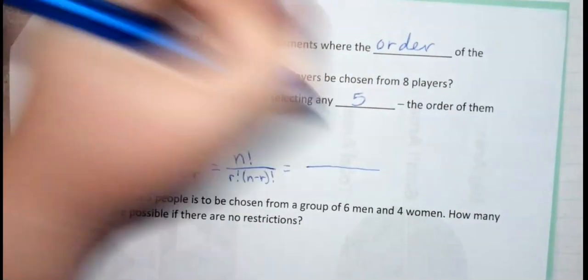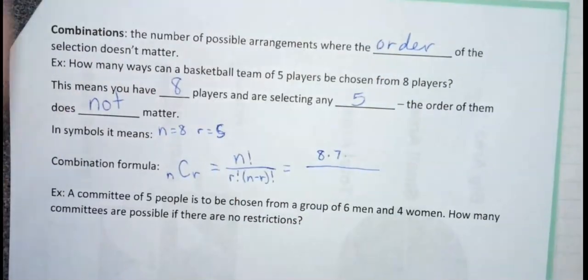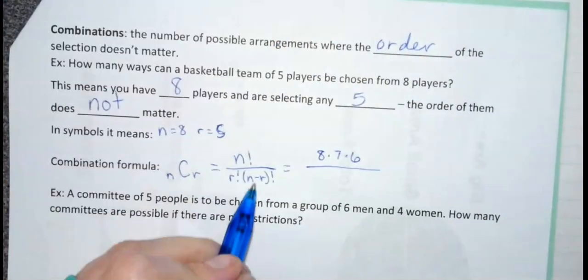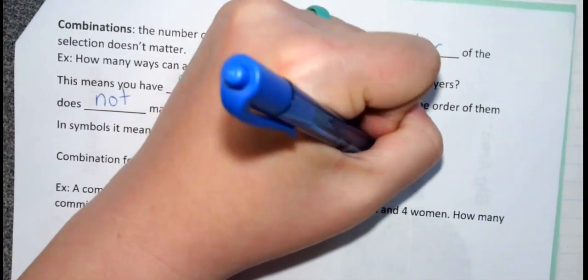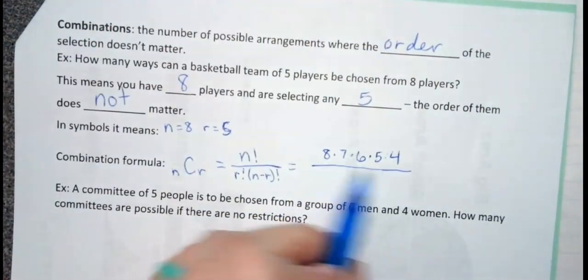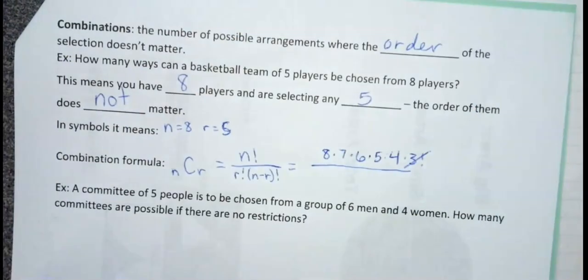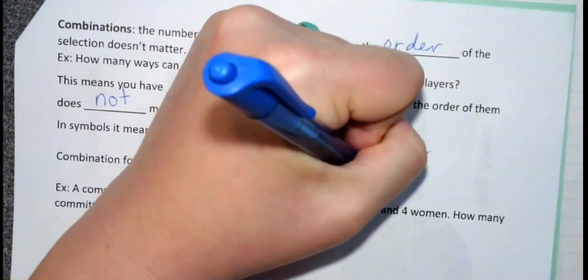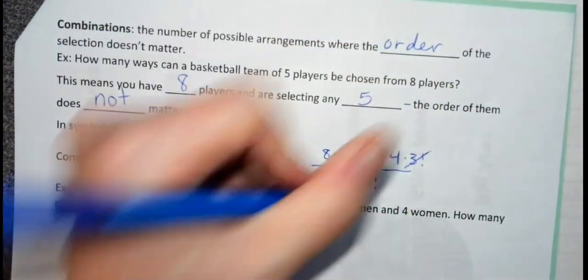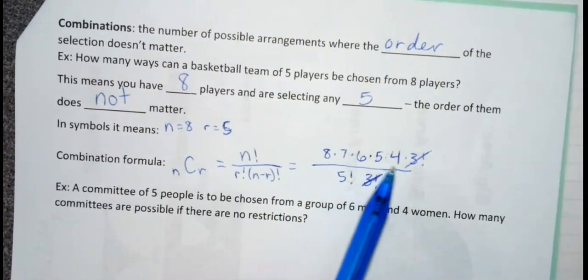So if we have 5 spots, it would essentially be the same thing that we did before. So 8 times 7 times 6, and then 8 minus 5 is 3 factorial. Because you've got 5 spots, you're picking 5. And then that 3 factorial is going to get canceled out. Your r factorial is 5 factorial, and your n minus r is 3 factorial. So that's what gets canceled out. So it's basically 8 times 7 times 6 times 5 times 4.